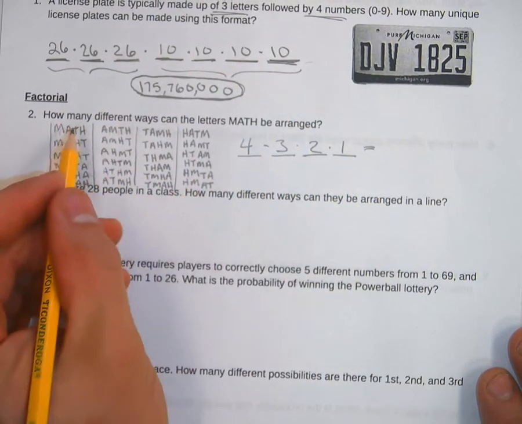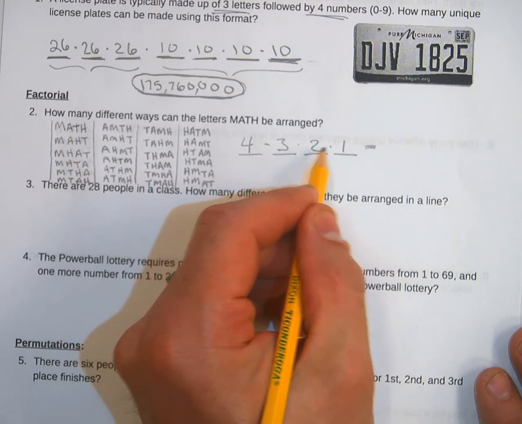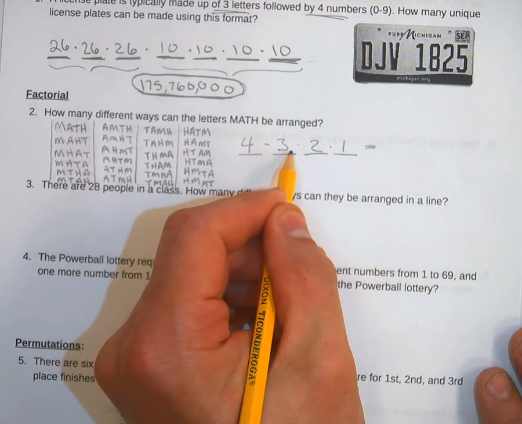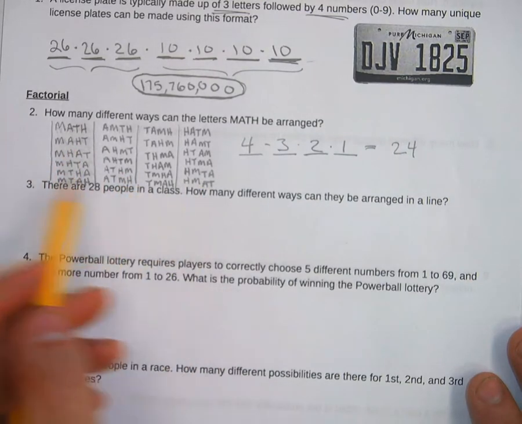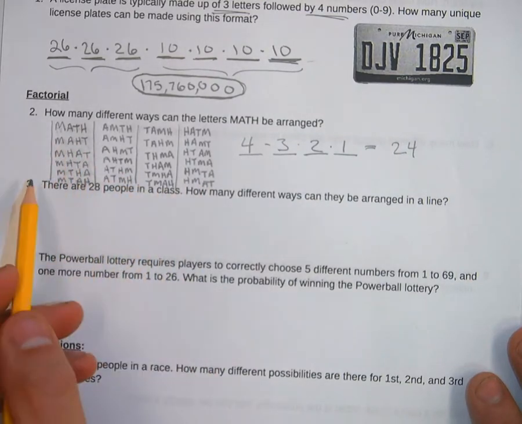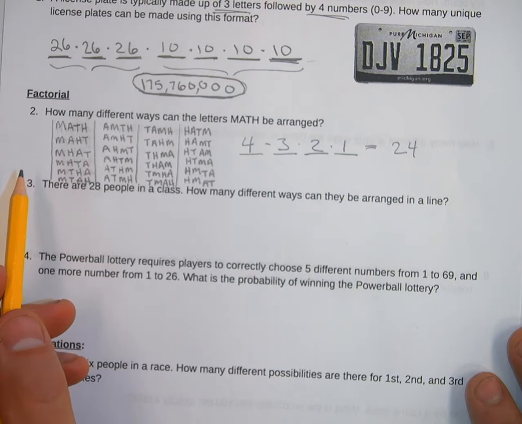I got 4 rows of 6, and 4 times 3 times 2 times 1, 12 times 2 is 24. 6 times 4, 4 rows of 6. Huh.